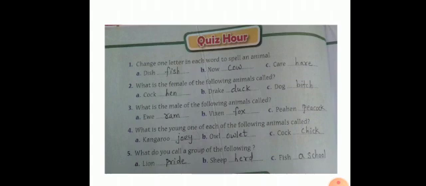So, which animal? Yes, C means cow. Okay. Third one, care. Again, here, with the first letter, we should spell an animal. So, which animal with H? Yes, it should match with care. Which one? Hare. Very good. Understood, children, the first question?